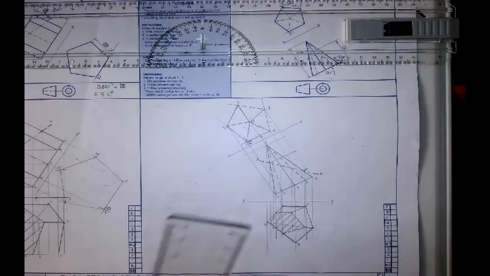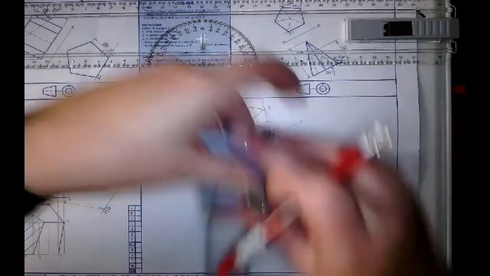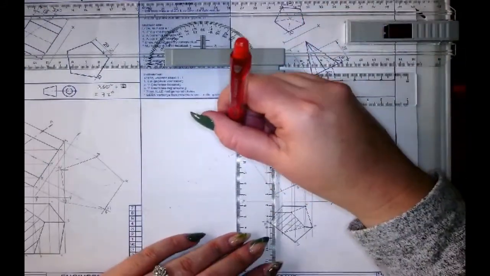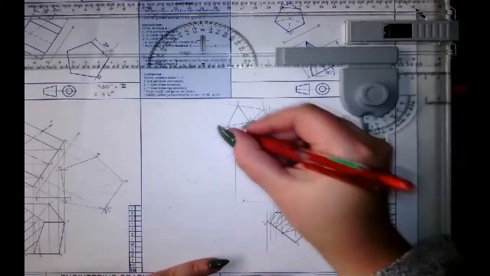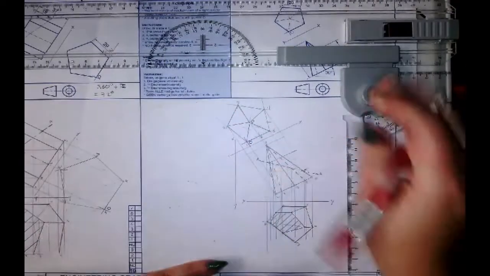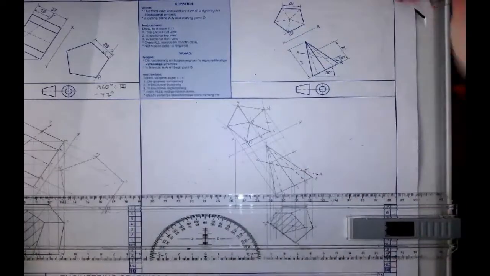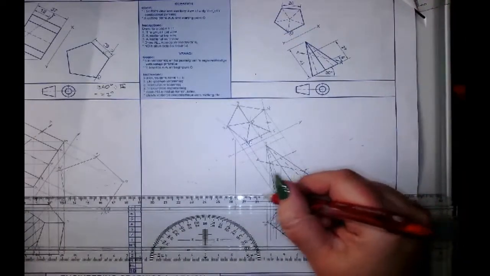I will then go over to my right view, a new XY axis, and I will do my projection firstly only for the base of my pyramid.